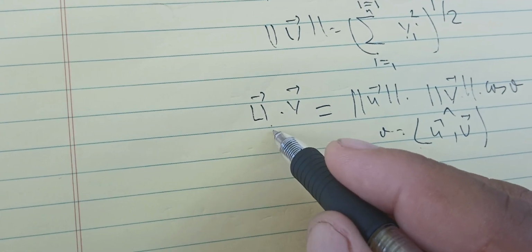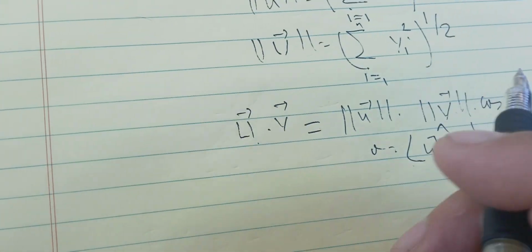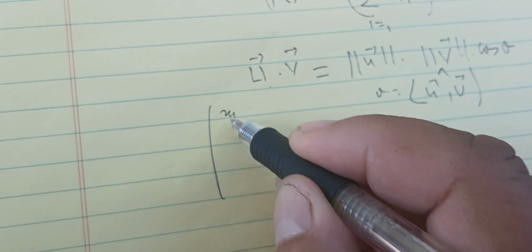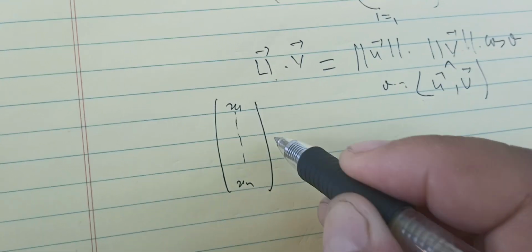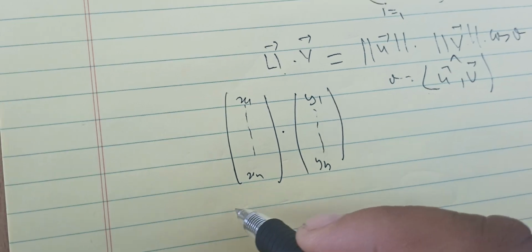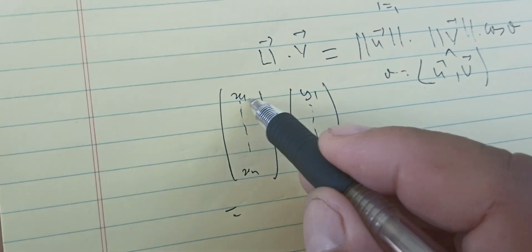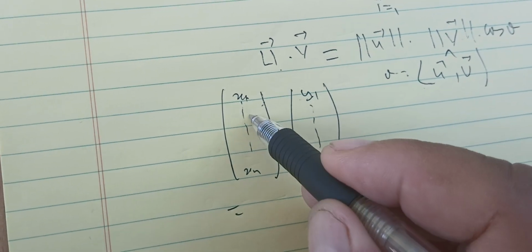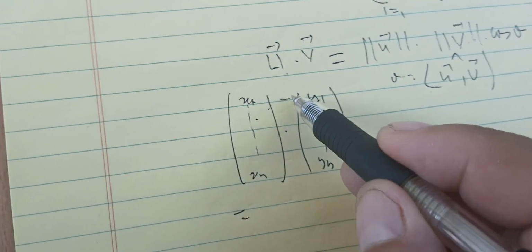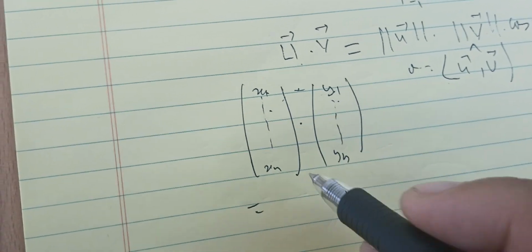We also defined it as the sum of the component-wise products. If we have (x1, ..., xn) dotted with (y1, ..., yn), we get x1 times y1, plus x2 times y2, and so on until xn times yn. So we multiply and add component-wise.